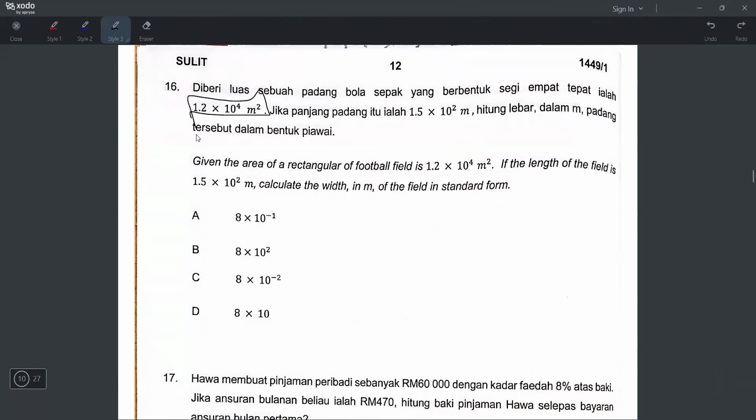Alright, 16. Okay, I see this already. That means it's standard form. Okay, given the area of rectangular football field is 1.2 times 10 power 4 meters square. So this is the area of a football field. If the length of the field is 1.5 times 10 square meter, calculate the width in meter of the field in standard form. Okay, I'm just going to draw it out.